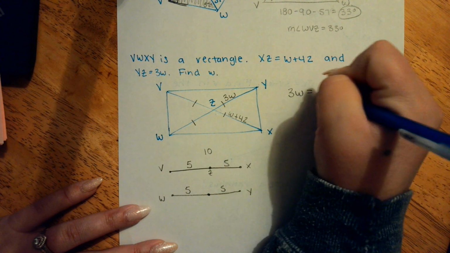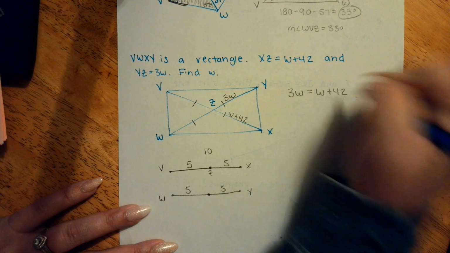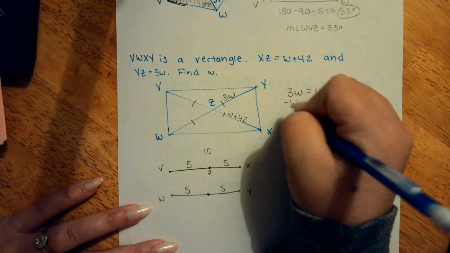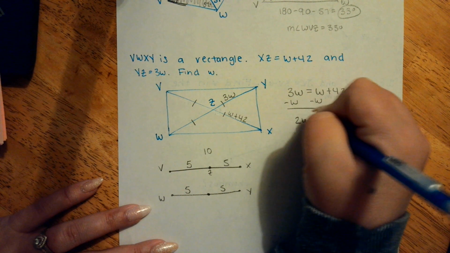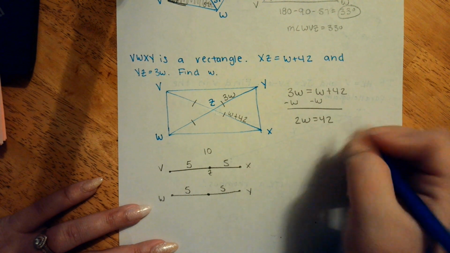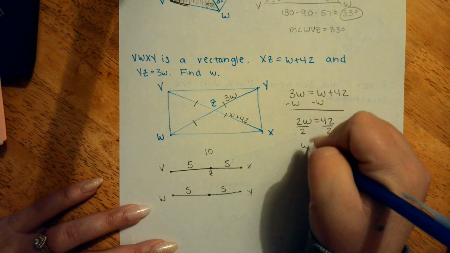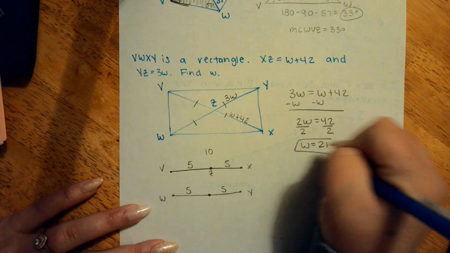3w equals w plus 42. Subtract w from both sides. 2w equals 42. And divide both sides by 2 to get 21.